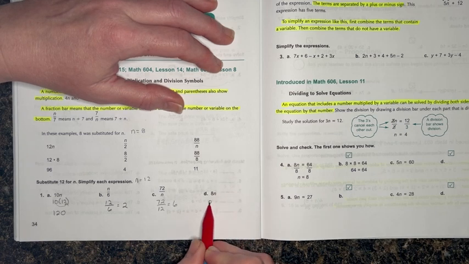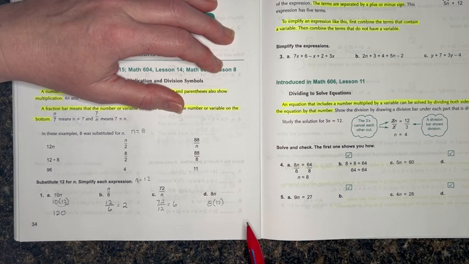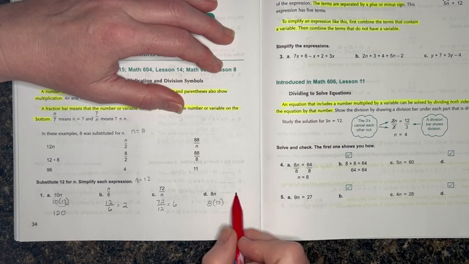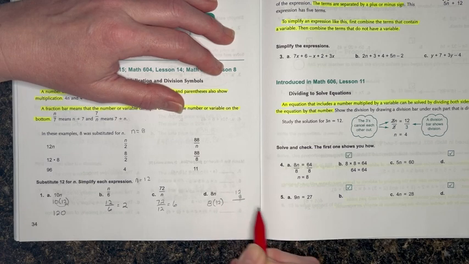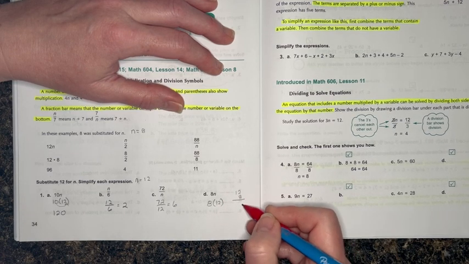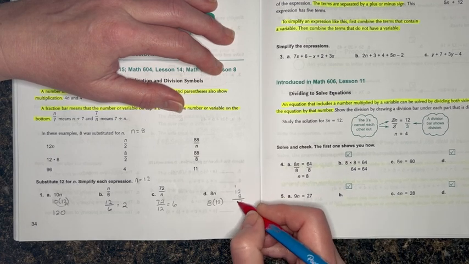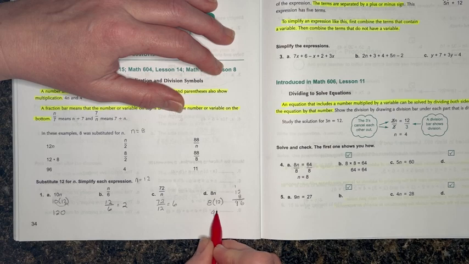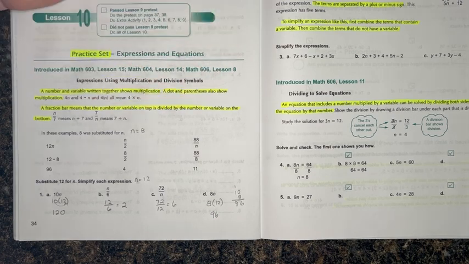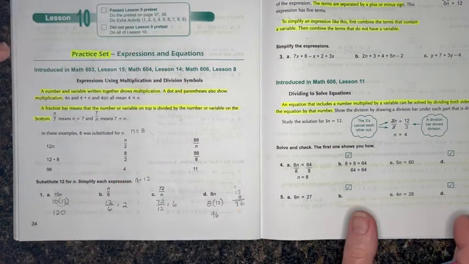And here we have 8 times 12. And so if we set this up, we have 8 times 2, which is 16. 8 times 1, which is 8, plus 1, which is 9. So the answer is 96. All right? Okay.